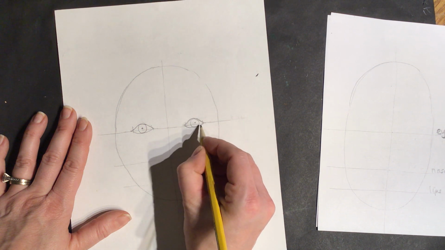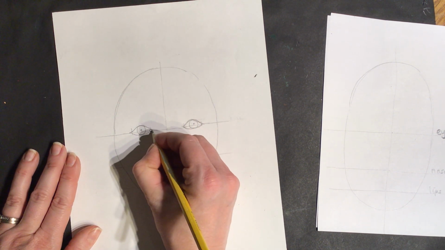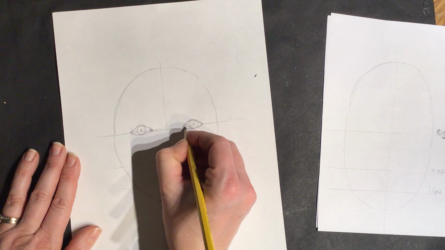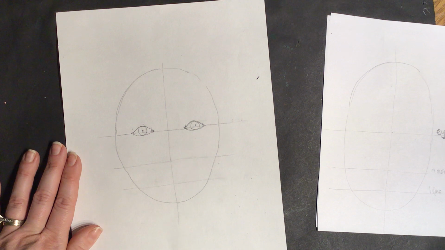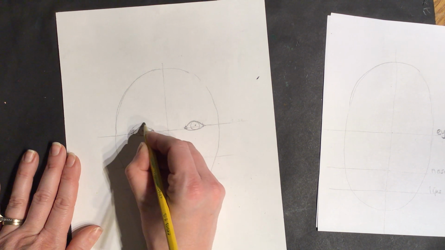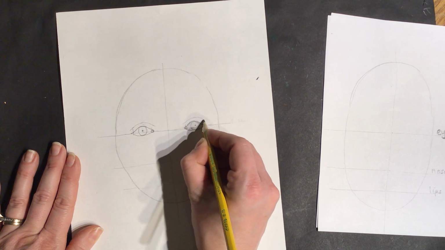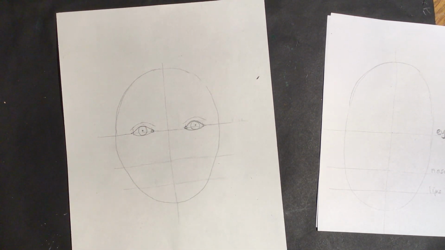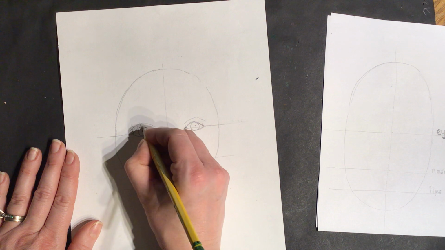Okay, so here I am. I'm gonna be good there. And now what I'm gonna do is I'm gonna do the little tear duct circle right here, not in the middle, but to the side that faces the nose. That's your tear duct area. And then we're gonna add a little eyelid over the top. So it curves along the shape of your eye. And then go ahead and you can add your eyelashes in.